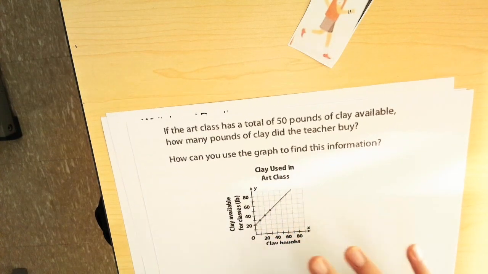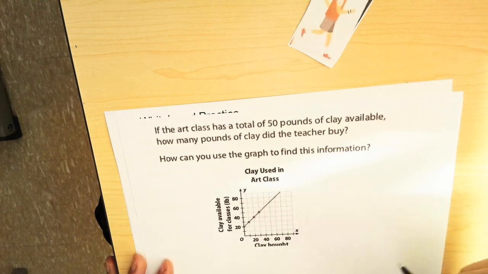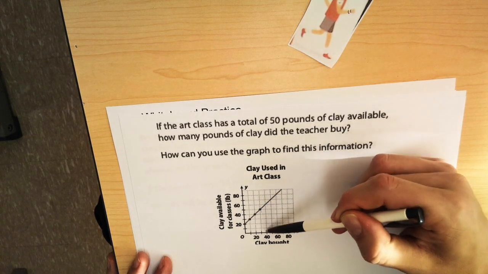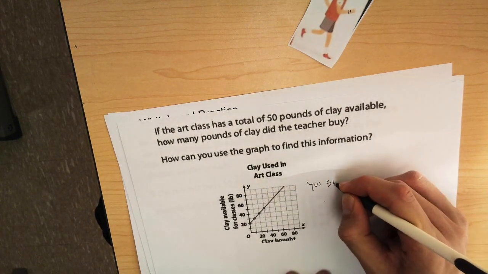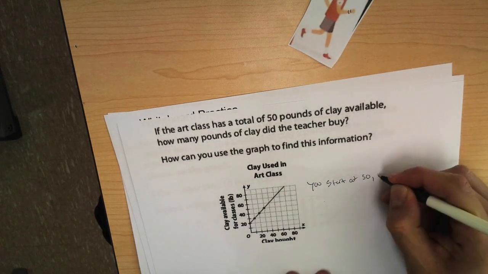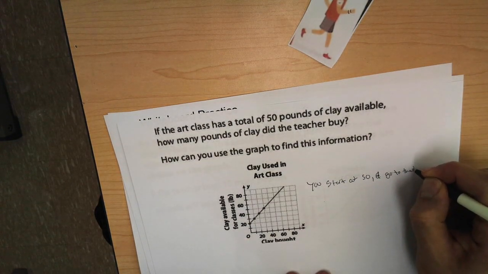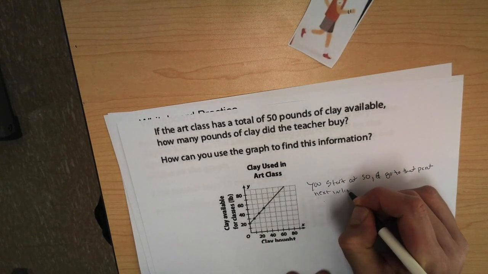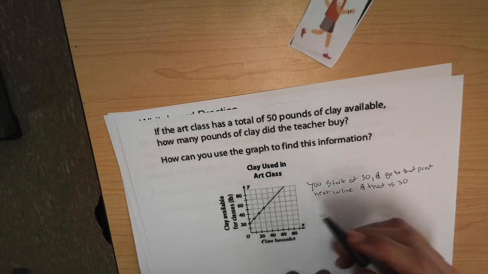Next question. If the art class has a total of 50 pounds of clay available, how many pounds of clay did the teacher buy? How can you use the graph to find this information? If you go to 50 here and go over, you can see it equals 30. So you start at 50 and go to that point, and that is 30. See, 30. So our answer is 30.